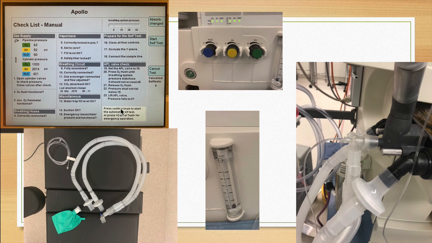Next, it says to occlude the Y piece. Now I mentioned a few moments ago, this Y piece here eventually connects to the mask. However, here's the picture of that nubbin that I talked about with the Y piece attached to it. And this thing solely functions just to assist us in occluding this particular part for the machine test. Next, it's asking us to connect the sample line, which, as I mentioned, connects to this little blue part, which you can see here. The blue part has been unscrewed and has been screwed into here, with the other part being connected to the water trap.